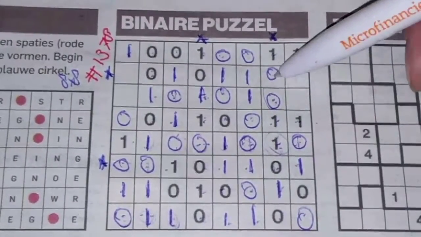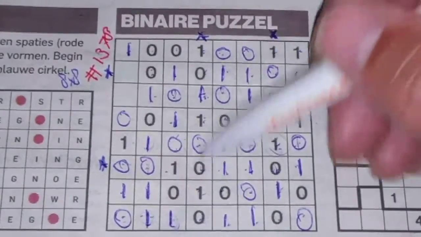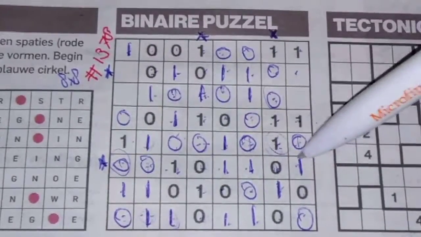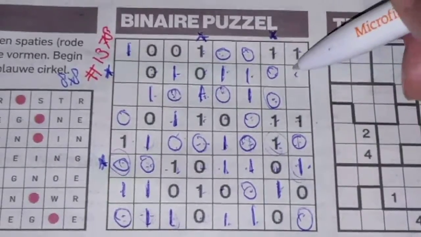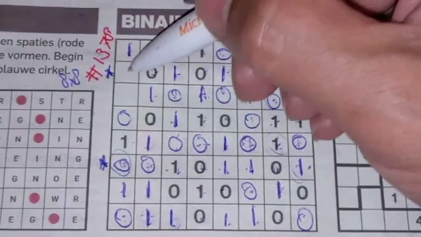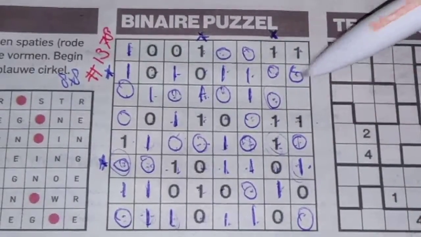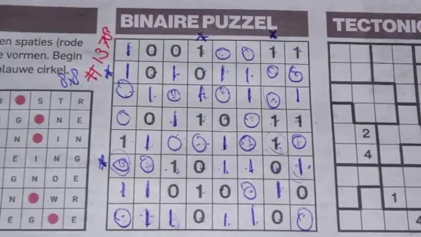Empty box. 0 0 1 1 1 1 0 0 1 1 0 0. So I need to switch these two numbers. We have a 0 here, so this should be a 0. We have a 0 here, this should be a 1. Double 1 here, no there, no. 1, 2, 3, 4. 4 0s, so the rest are 1s. Finished in 7 minutes.